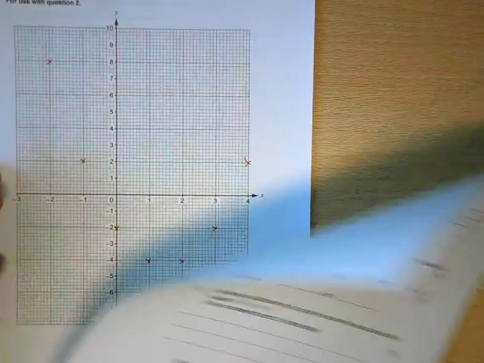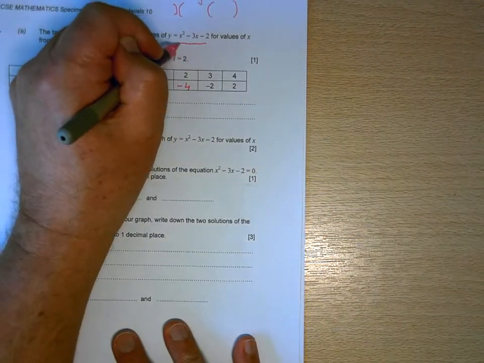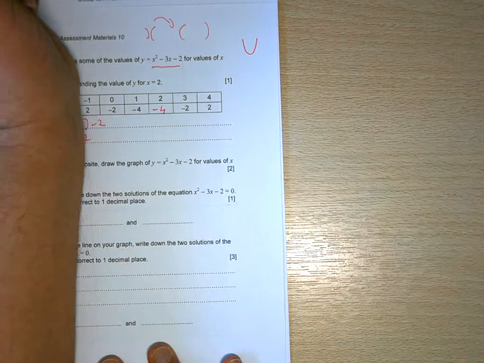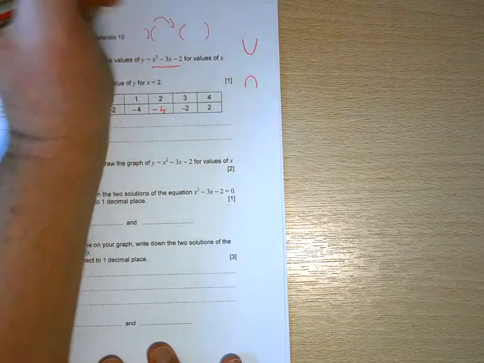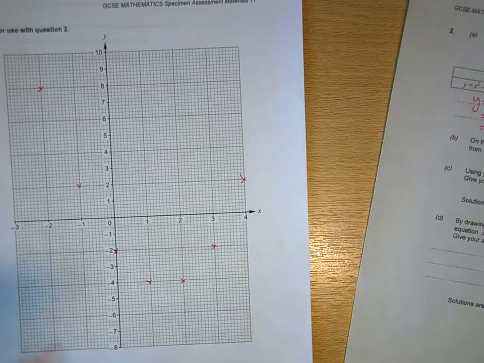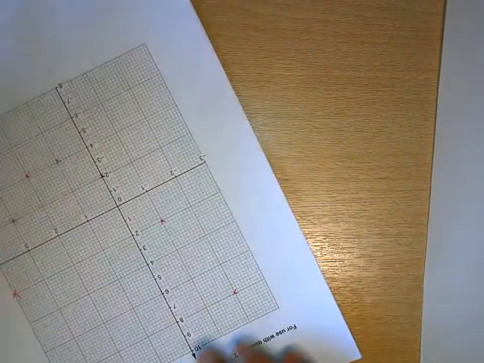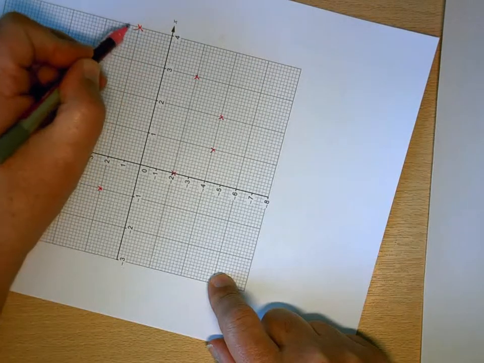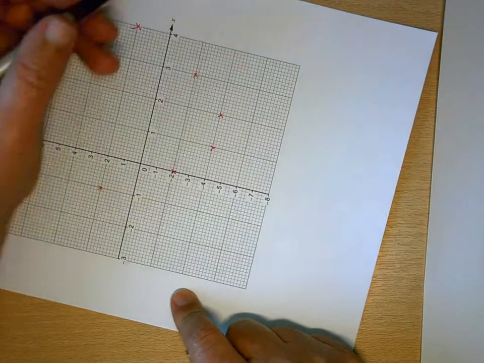Now you should, in the higher tier, have been taught to recognize that that type of graph is always going to give you a smooth curve. It's either going to be a sort of happy curve or it's going to be a sad curve. Now looking at those points, that's going to give me a happy curve. The way you join these, you don't join them with a ruler, you join them freehand, and it's easier to use your wrist as a pivot in the inside of the curve.